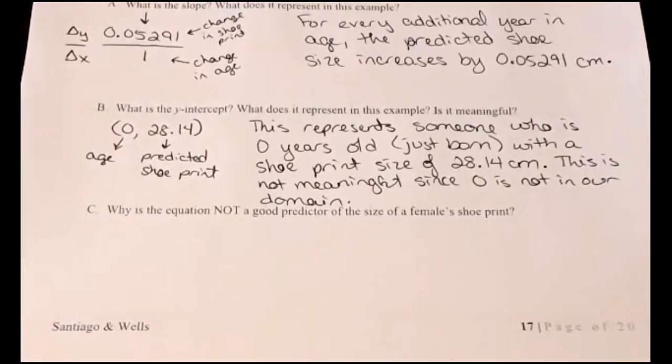Why is the equation not a good predictor of the size of a female's shoe print? I'm actually going to give you an idea. I'm going to write the explanation here, and I would really love for you to highlight this or draw stars next to it, or just remember that this is the place where we talk about why an equation is not a good predictor, because you're going to need this for your next assignment. So here's how we know that this equation is not a good predictor.